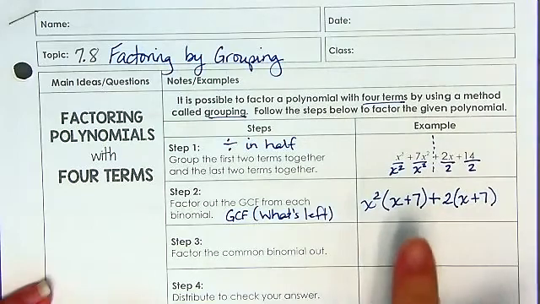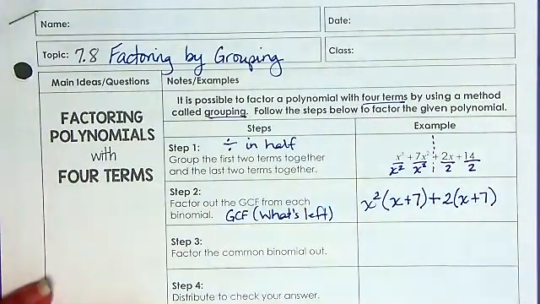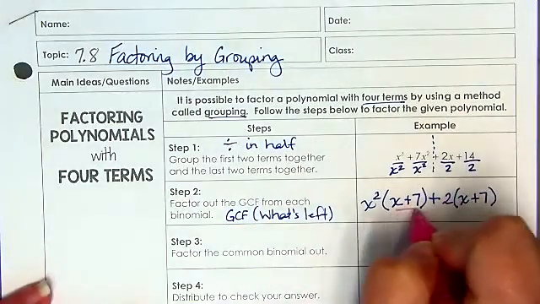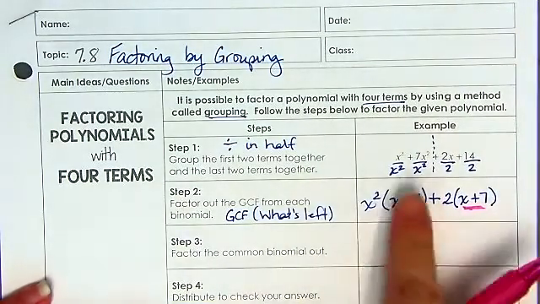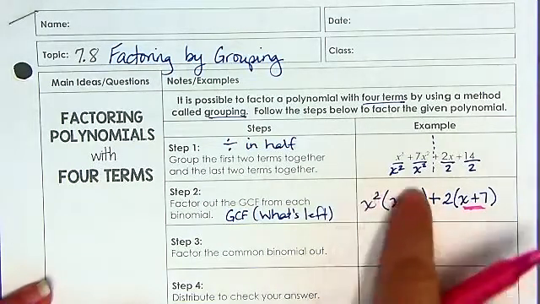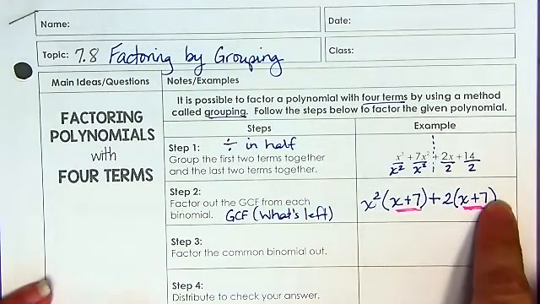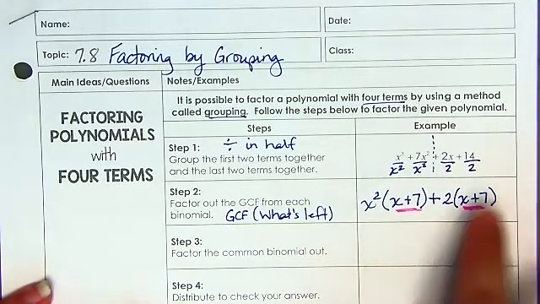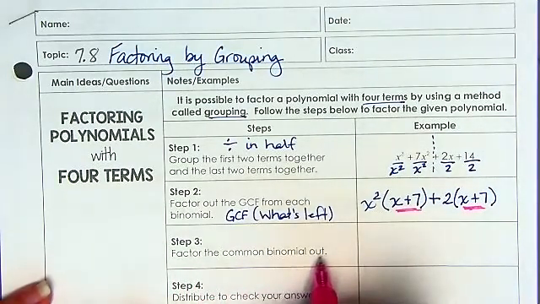And what you should notice at this point is we have something that's the same. If I'm looking at this, the actual GCF of this expression is x plus 7, because it is a common factor for each term, because all of this is one term, all of this is one term. So now we're going to factor the common binomial out.